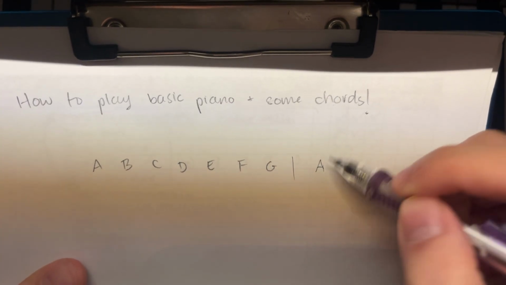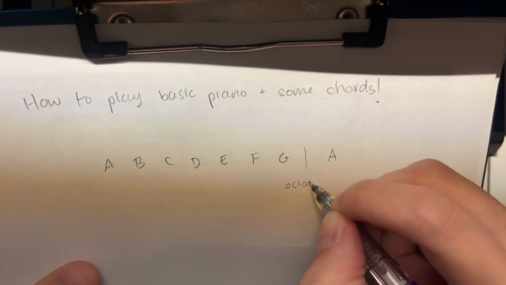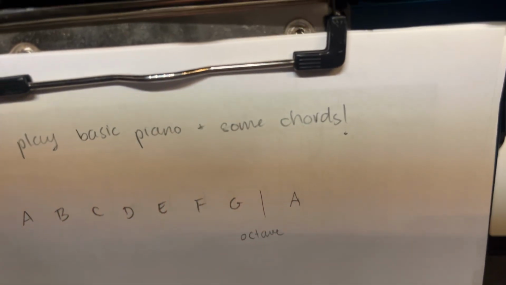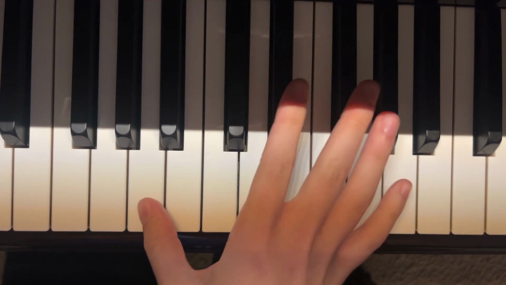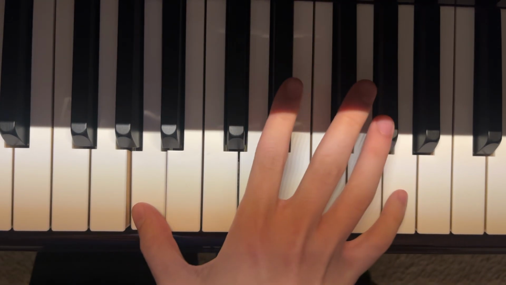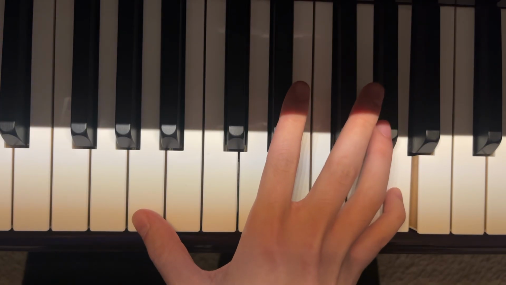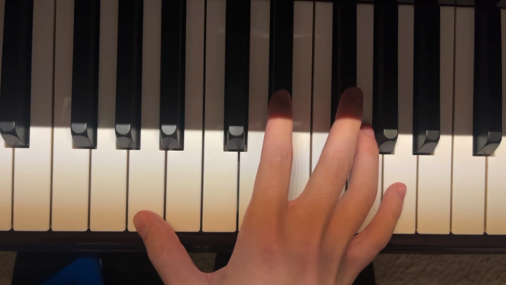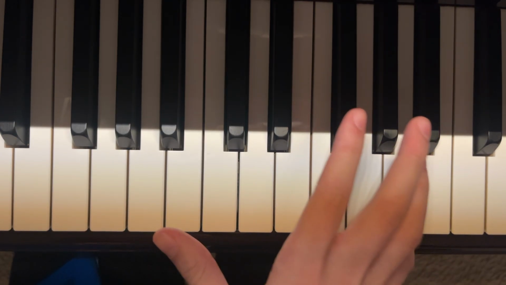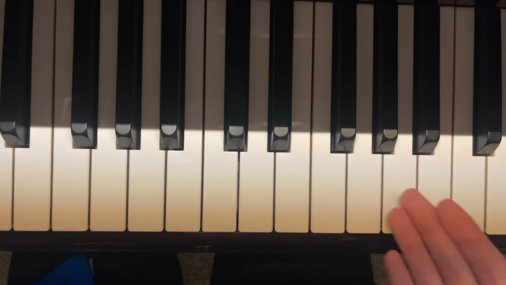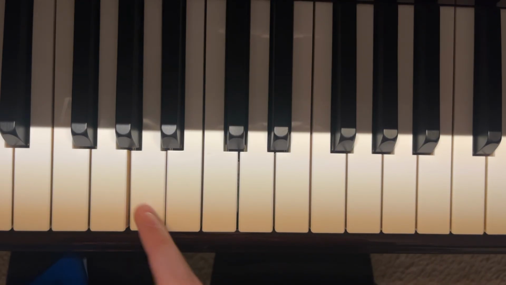Well, it starts on A again, and that's what we call an octave, if you guys have ever heard that word before. And the reason that it only goes up to G is because once you get, like, this is an A and this is an A. And so once you get up to an octave, as you can hear, the A's sound the same. This is just higher.